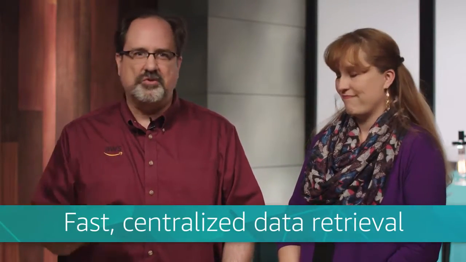Let's discuss a few pros and cons about hosting a data warehouse on premises versus hosting it in the cloud. Now, the biggest benefit of data warehousing, regardless of location, is fast, centralized data retrieval. Data warehouses provide curated data sets that can be used for a variety of analysis and reporting needs. And this allows you to drive timely business insights that can help you make better decisions more quickly.